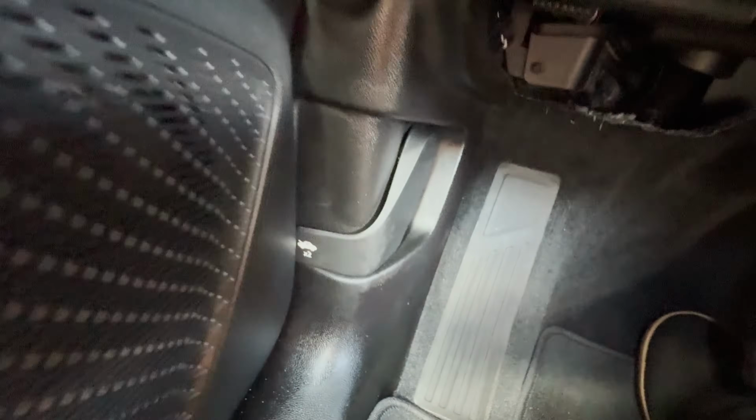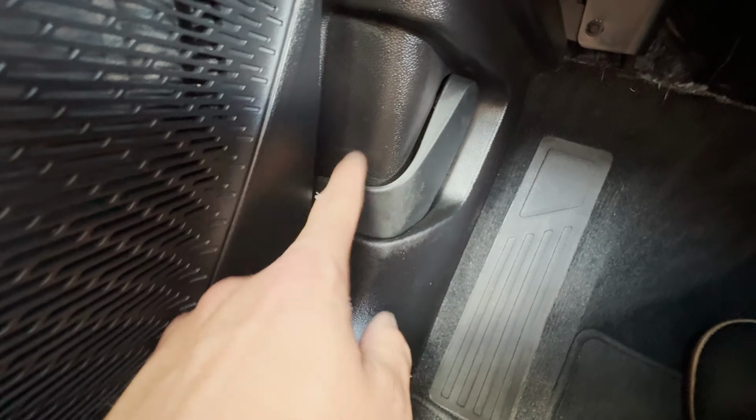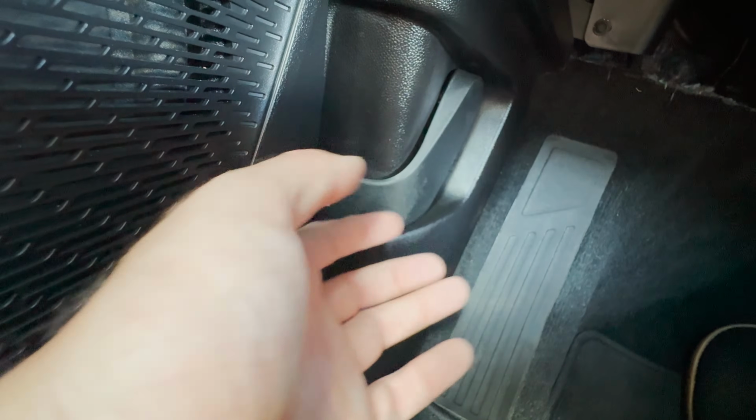Down here, if you need to, you can open up the hood of the car. You have to pull it once and then twice to fully disengage it. And for those who want to know, the OBD port is right there. However, none of the apps that have the OBD work currently with the vehicle.